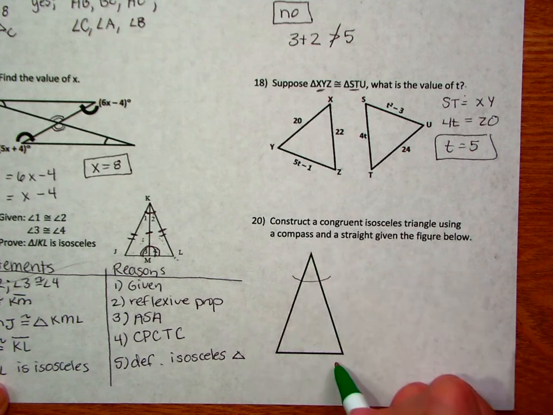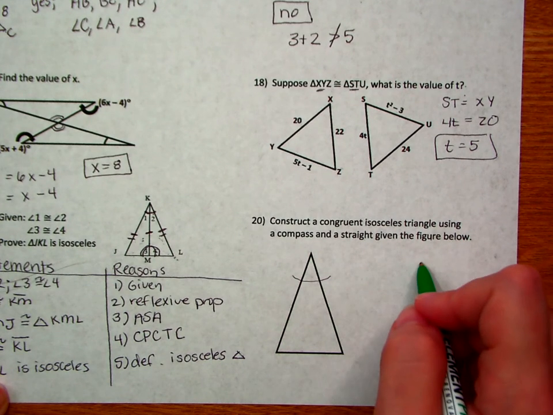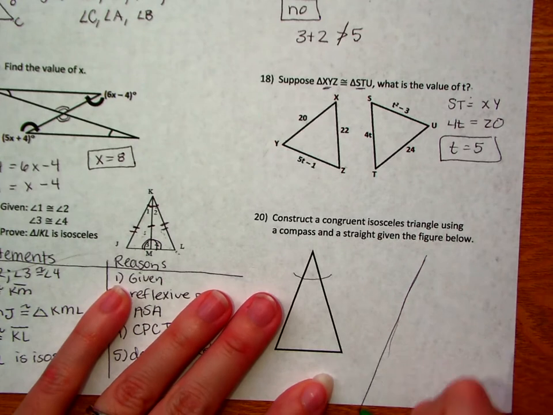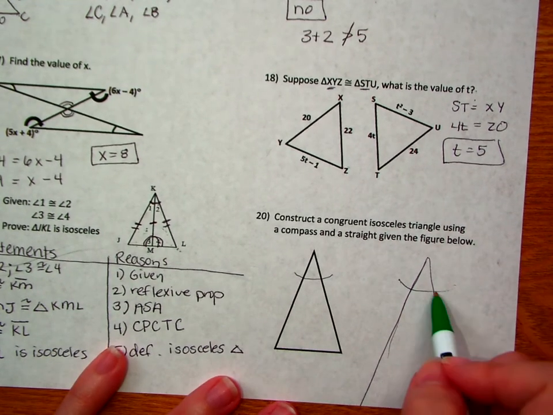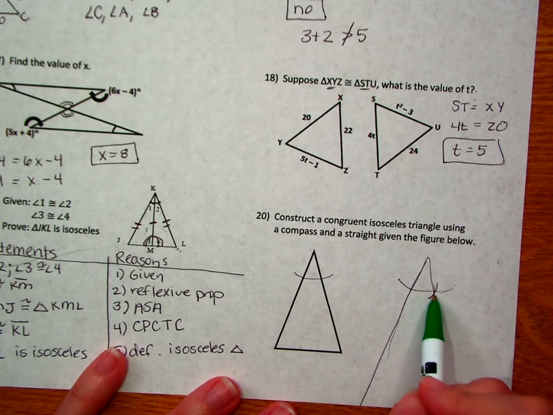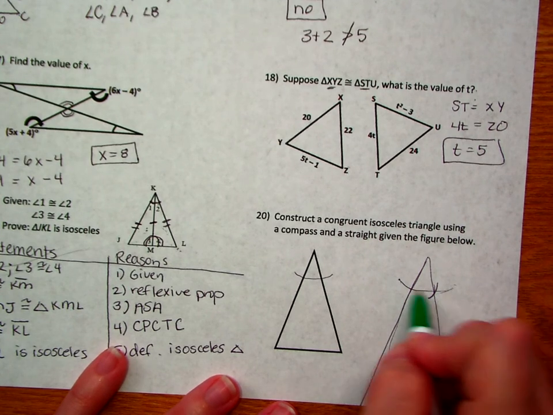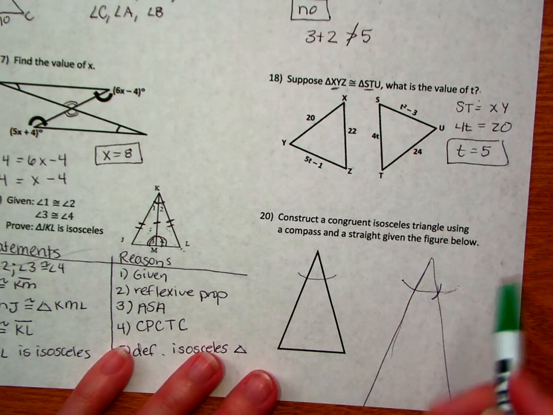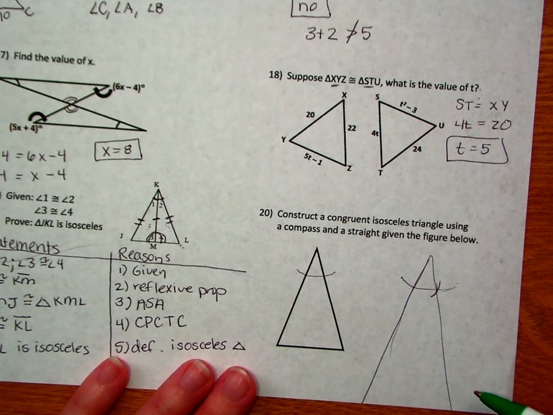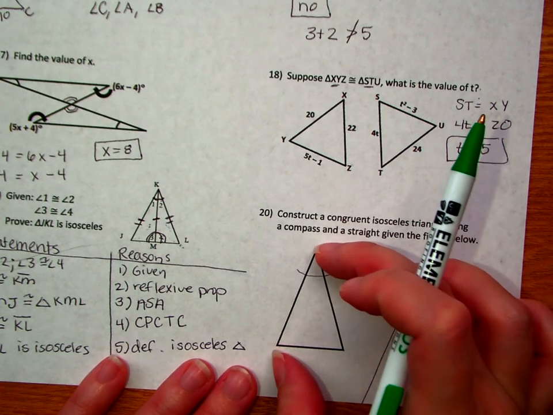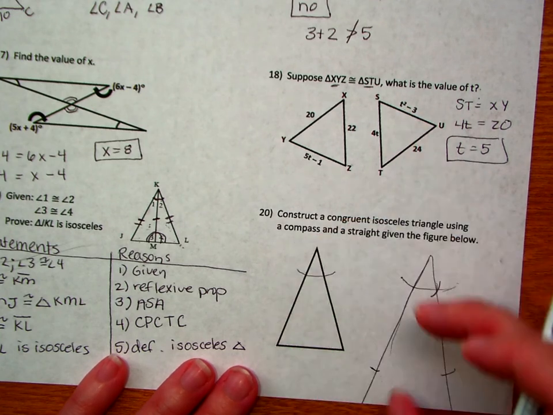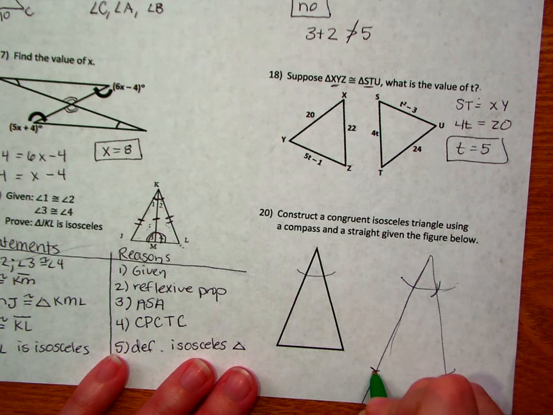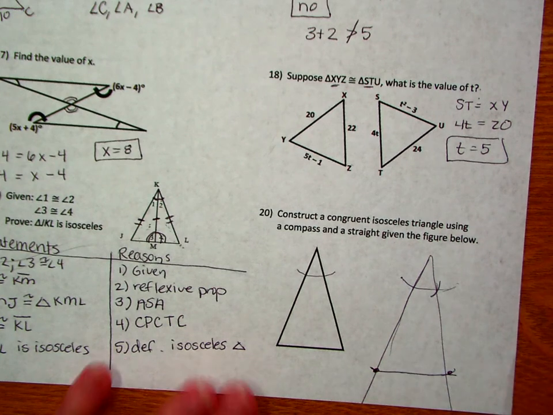Once you copy this angle, using that Math Open Reference, and you've got your two places here, now you've got your angle copied. That's where you take your compass width and you measure how long this is. And without changing it, you swipe it on both sides here. So you get your compass width to copy both of these sides here, which gives you your points of intersection so that then you can connect them.